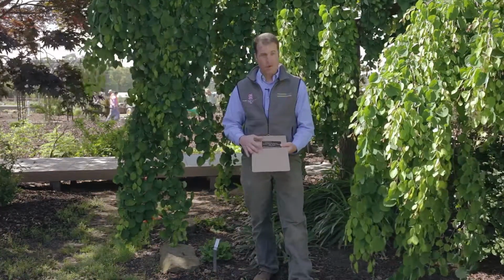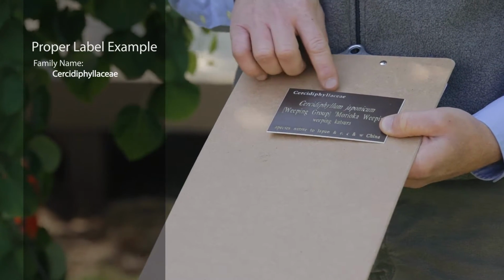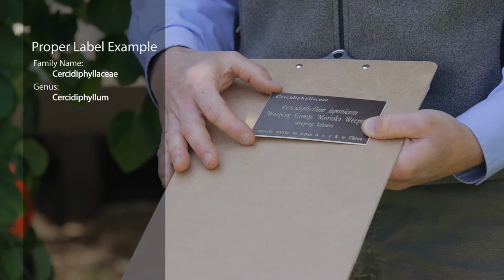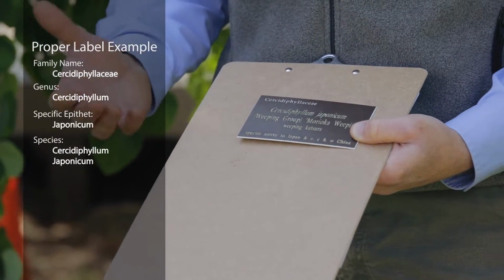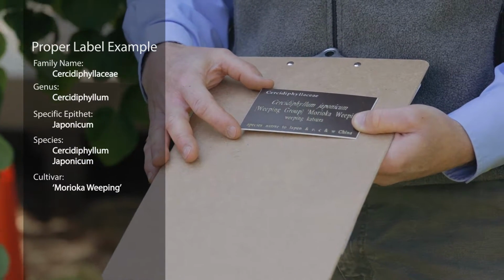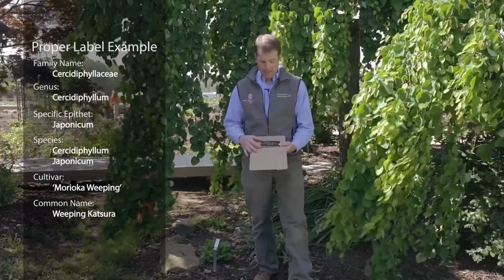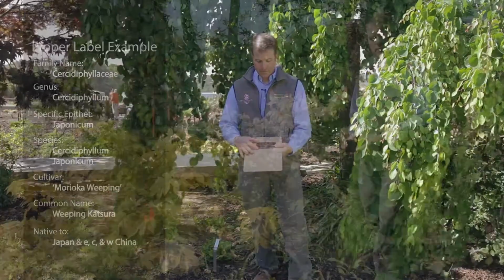I want to review a properly labeled plant. The family name at the very top, Cercidophyllaceae, the genus Cercidophyllum, the specific epithet japonicum, and Cercidophyllum japonicum makes up the species. The cultivar is Morioka weeping. The common name is weeping katsura, and this plant is native to Japan, eastern, central, and western China.